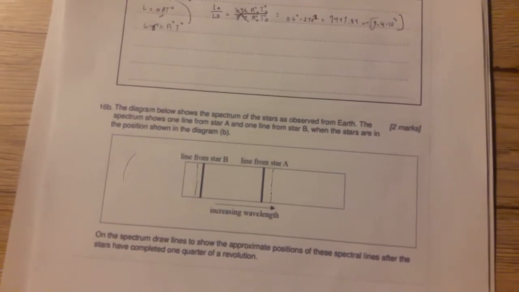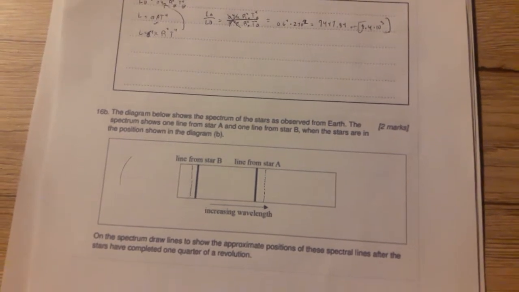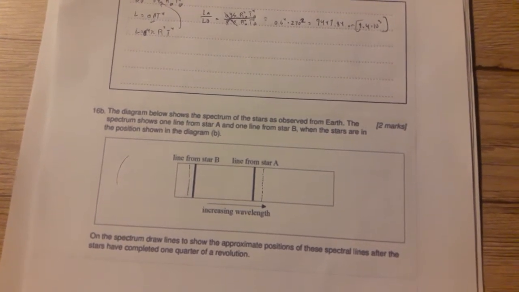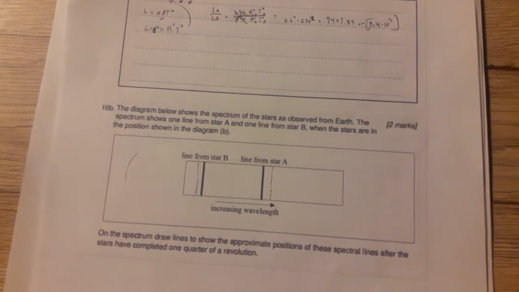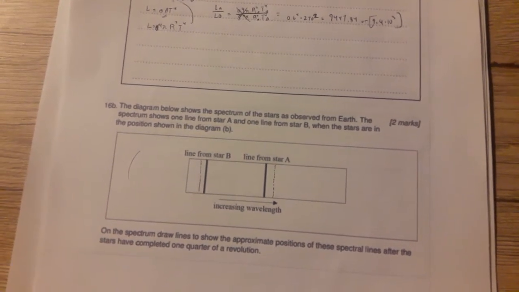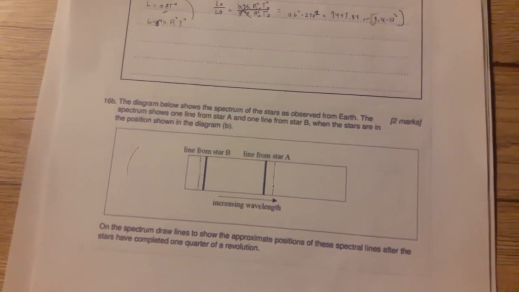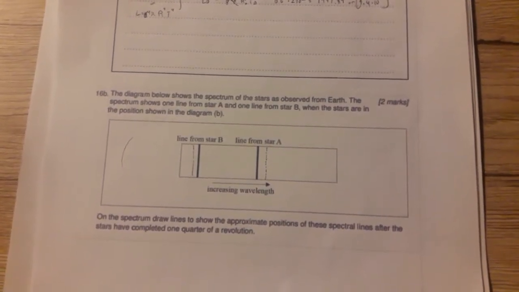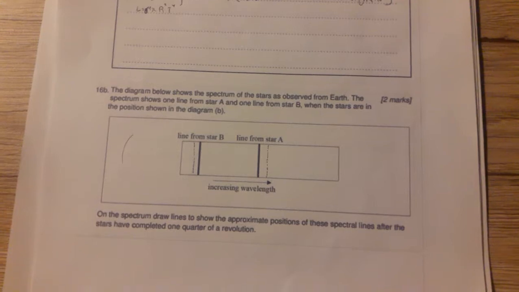Here we go. Now, the next question is about the diagram below, which shows the spectrum of the stars as observed from Earth. The spectrum shows one line from star A and one line from star B when the stars are in the position shown in the diagram. On the spectrum, draw lines to show the approximate locations of these spectral lines after the stars have completed 1/4 revolution.